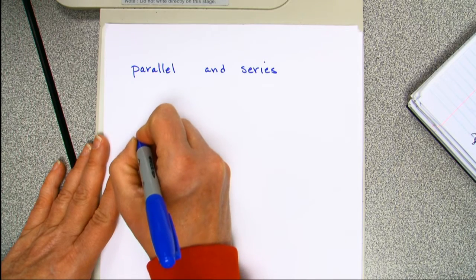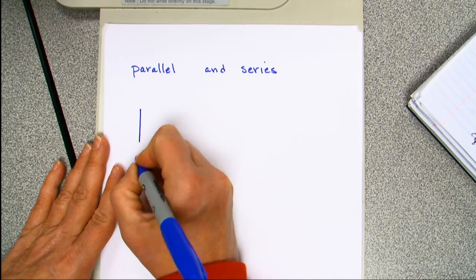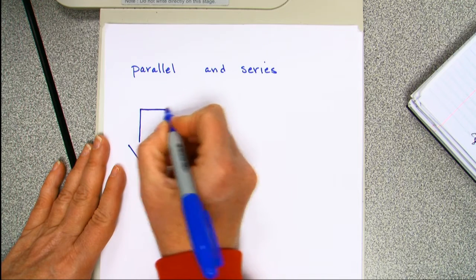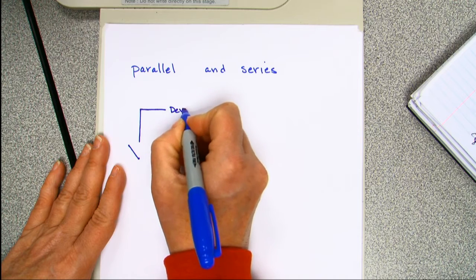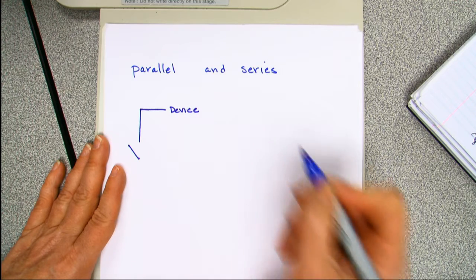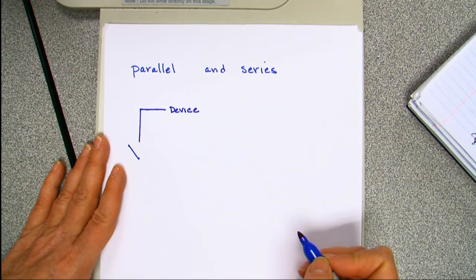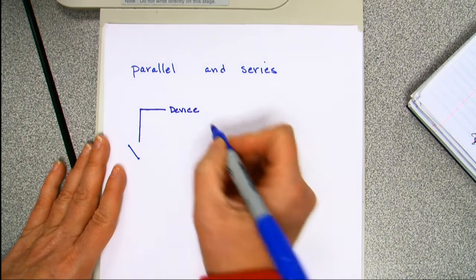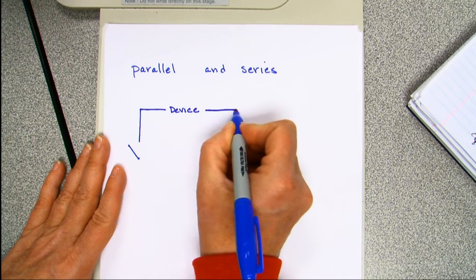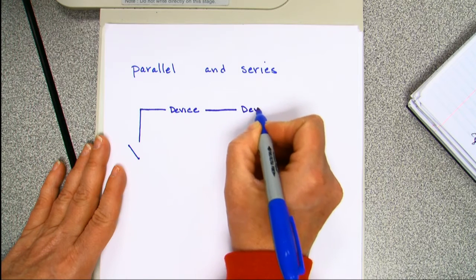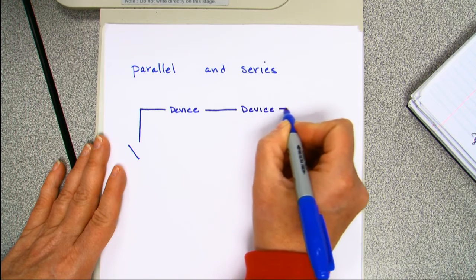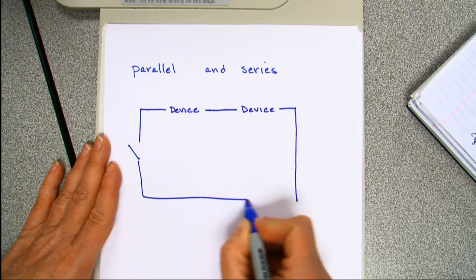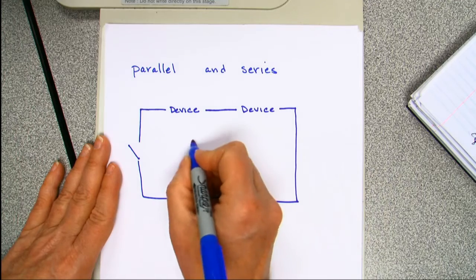So if I'm drawing a circuit and I start with a switch, okay? I start with a switch. I can put a device, whether that's a capacitor or a resistor or an inductor or a diode or any kind of device. And if I put that device there and I put this device here, and then we come through and draw our circuit, this is a circuit that's in series.